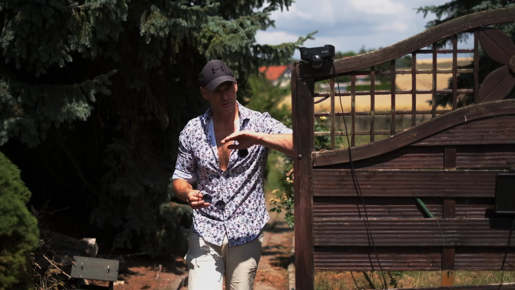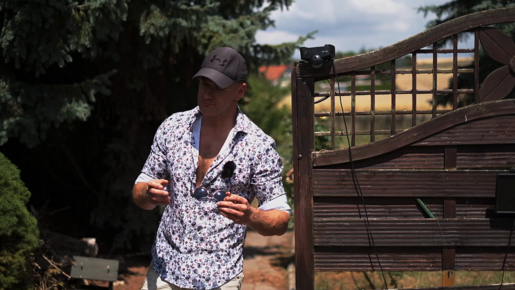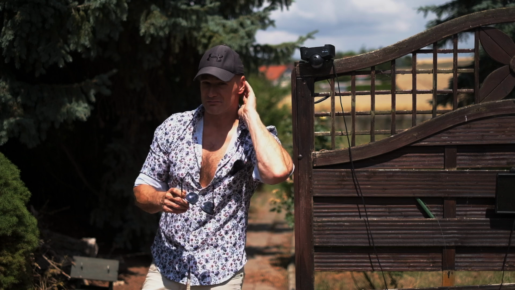So you need a good amount of structure in your shot, and then you can, well, exaggerate this effect. I hope this was the right word.